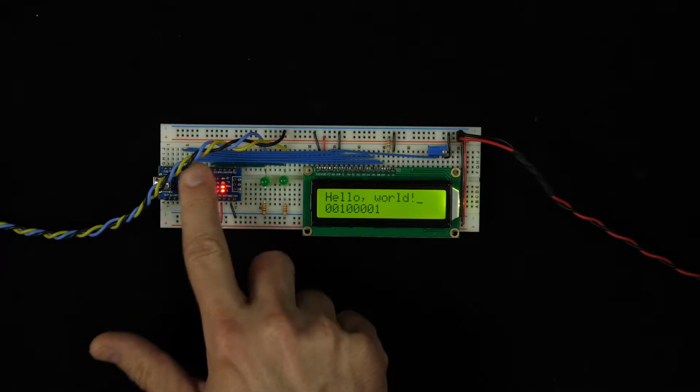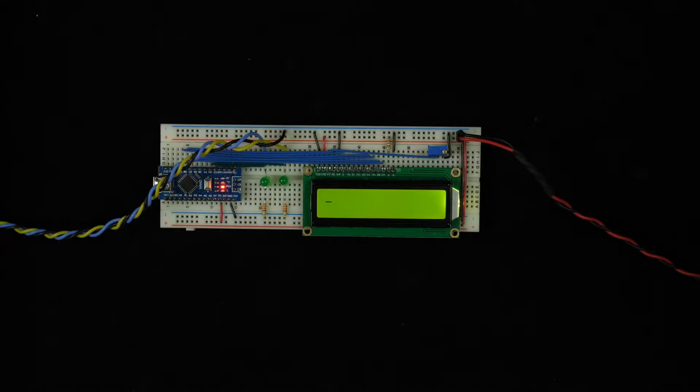So let's try a third time. Reset this and resend the message. And again, I'll speed this up. And now we've got hello world again. So that certainly suggests that hello world is likely to be the right message.